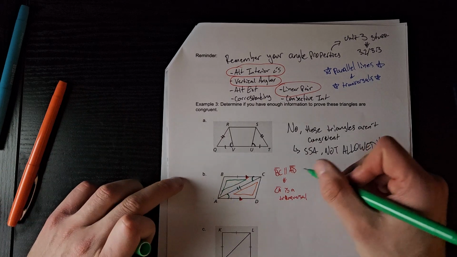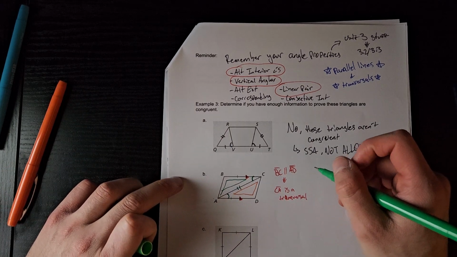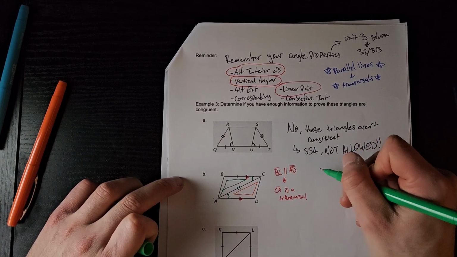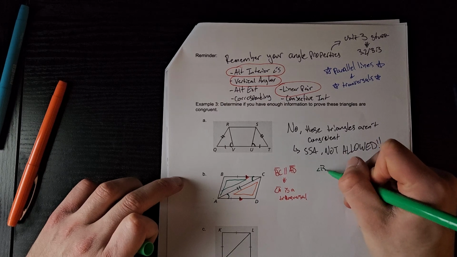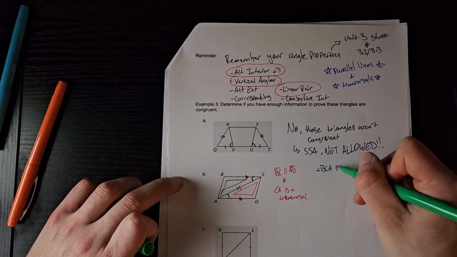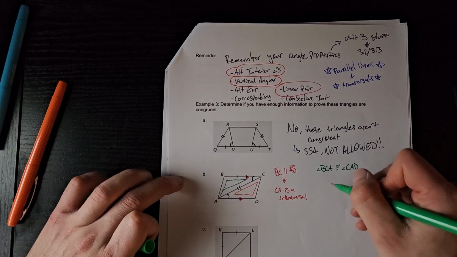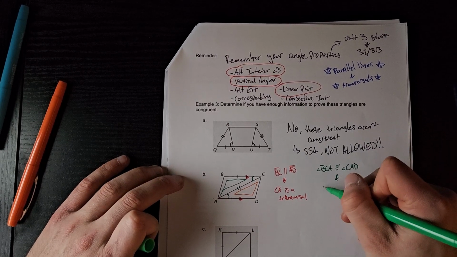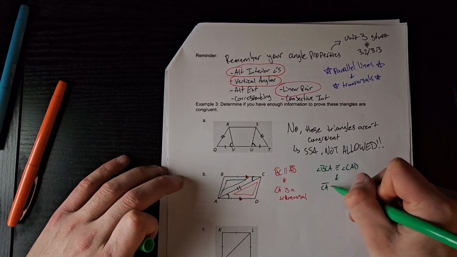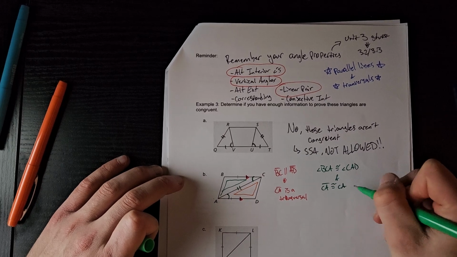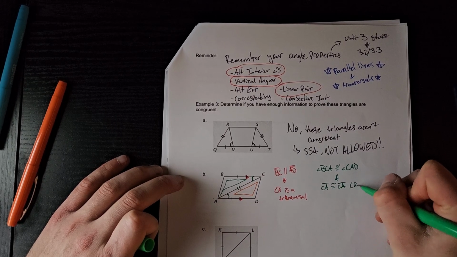So I'm going to write out what I'm working with right now. We found that angle BCA is congruent to angle CAD, by alternate interior angles, and CA is congruent to CA, by reflexive.